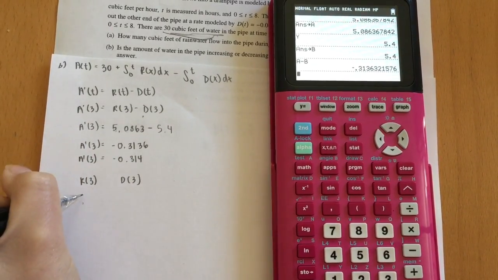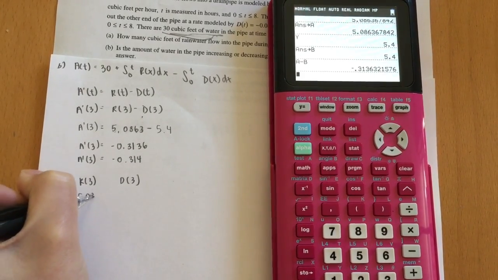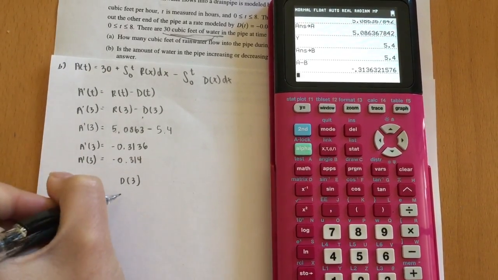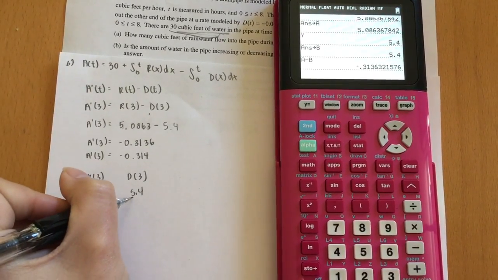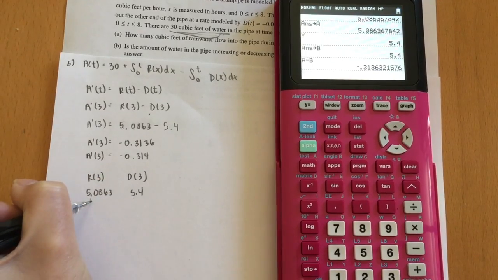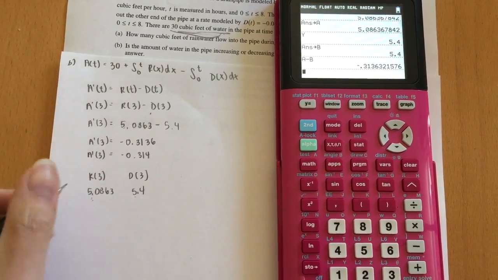And the way you can solve this is simply looking at r of 3 and d of 3. And now we see that r of 3 is 5.0863 and d of 3 is 5.4. And if we know that the pipe is leaking more than the water that's flowing in, the amount of water in the pipe is decreasing.